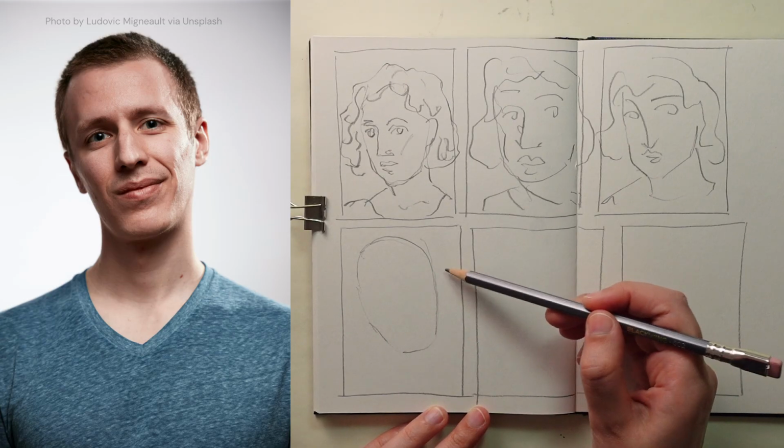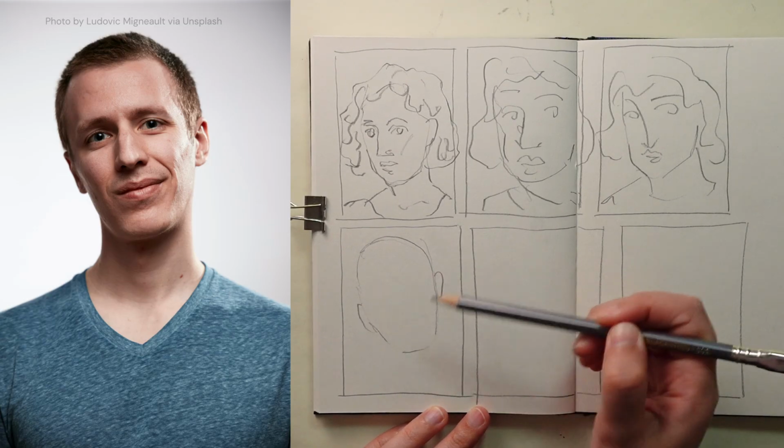Again, I start by drawing the overall shape of the head.